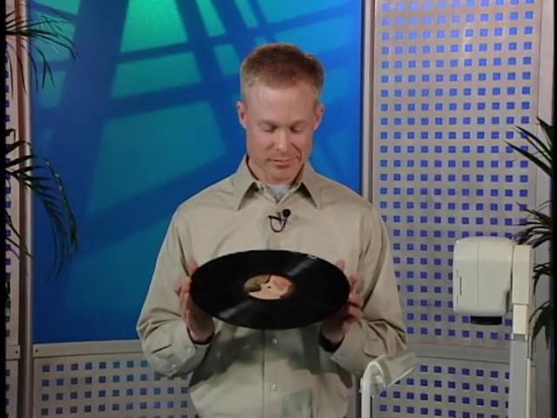Now, what I want you to do is for a moment compare that to the old days. Do you recognize one of these? This is a vinyl record. I know most people don't listen to these anymore. I still do, actually. But these worked with a little bit different technology.